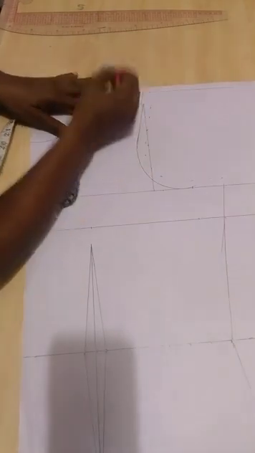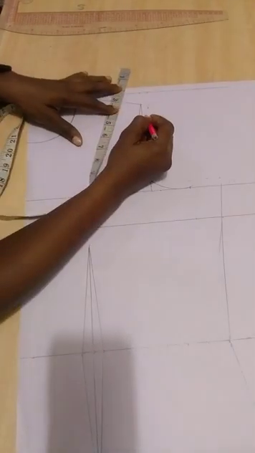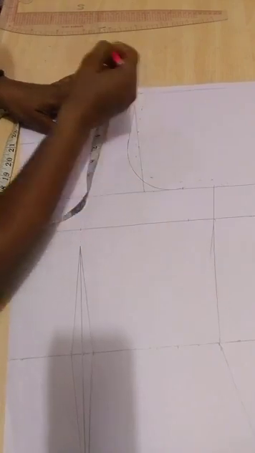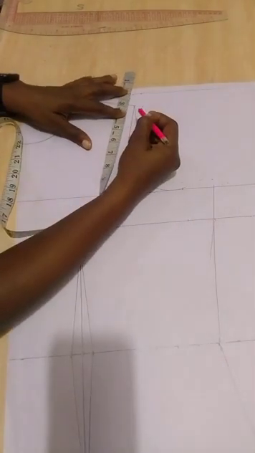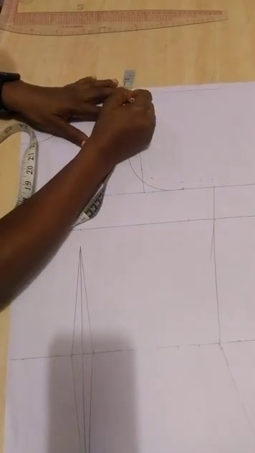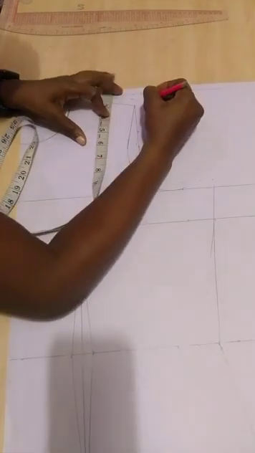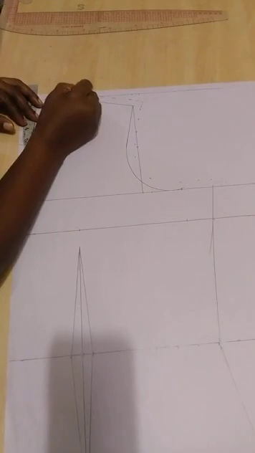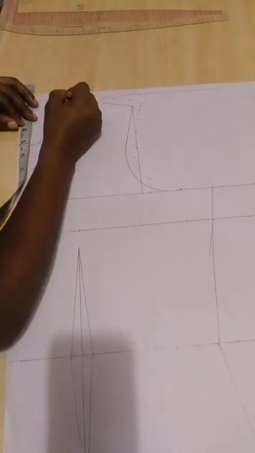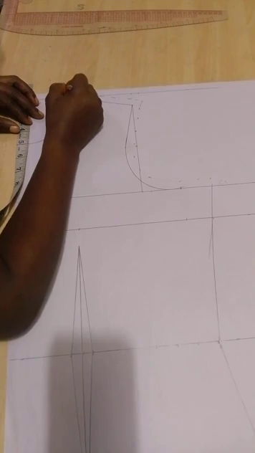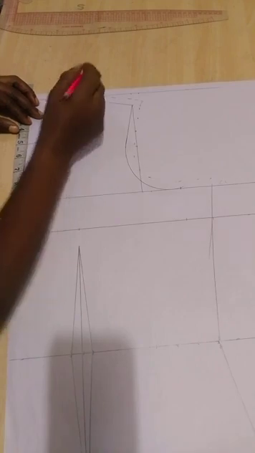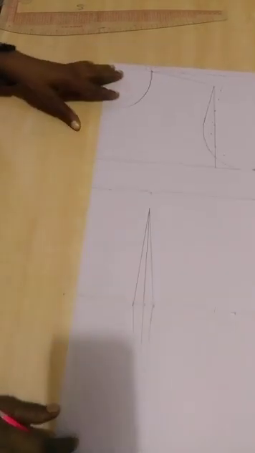Our pattern paper, you know, we have already inputted all our sewing allowance on it. So what you just do when we are done drafting is to cut the exact measurement that you have on your pattern paper in your fabric. You cut the exact measurement because we already have our allowance in the pattern paper. So this is it. I hope it's clear enough. Look at it. So this is it.